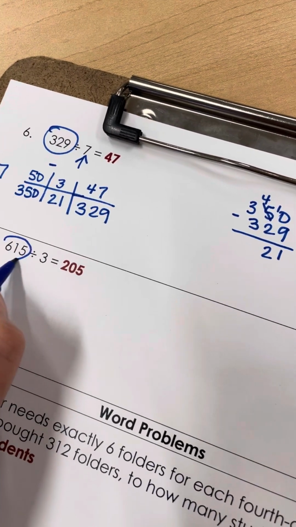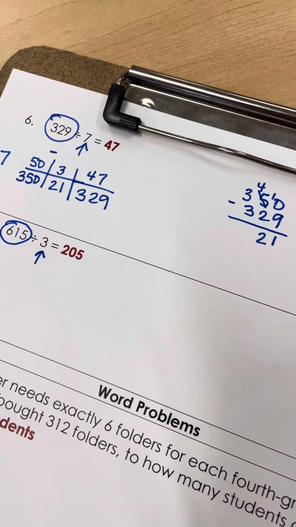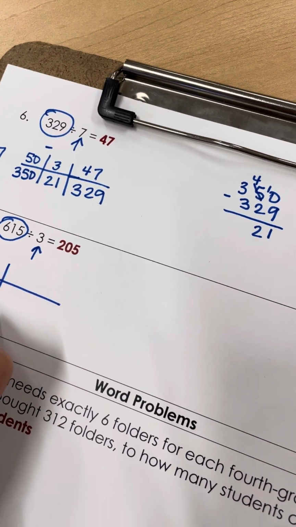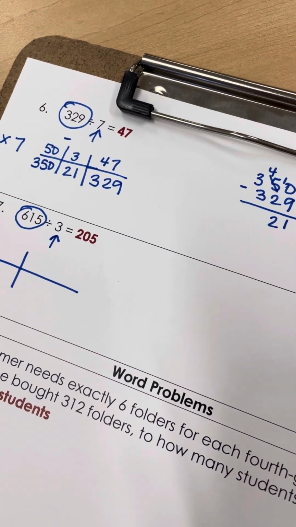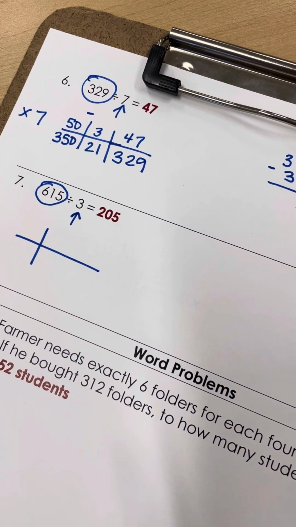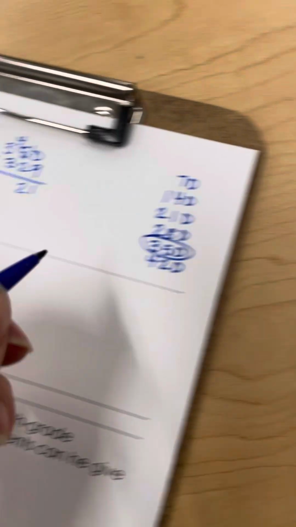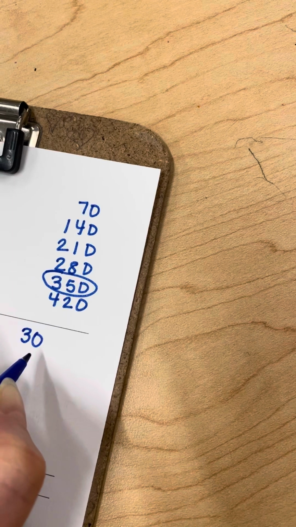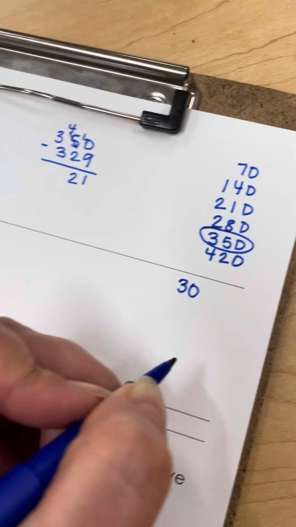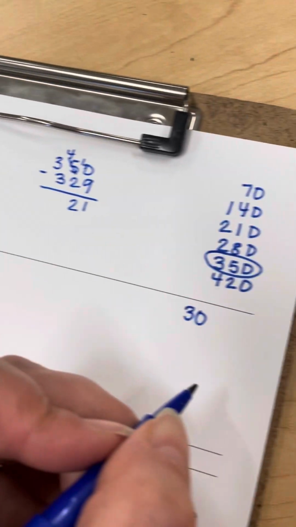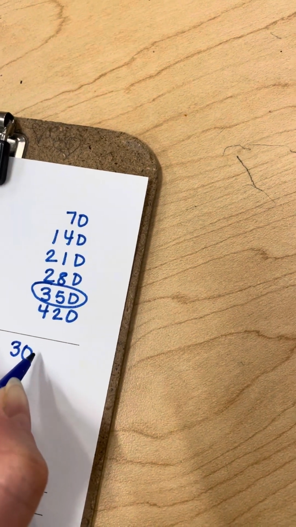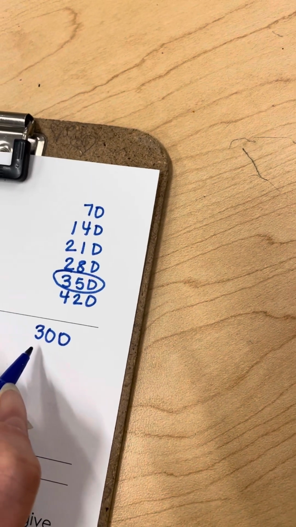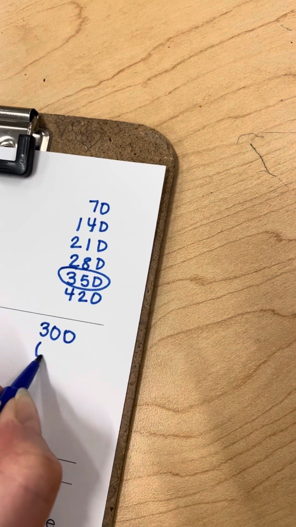My target number is 615, and I'm going to be counting by 3s, so times 3. Now this is a big number that I'm trying to get to. So if I start with counting by 30, that's really not even going to help me get to 600 very quickly. So I'm going to change it to 300. From there, I'm going to go to 600.